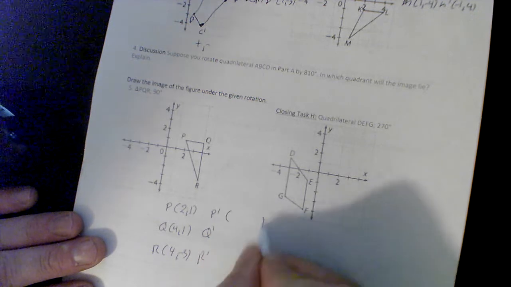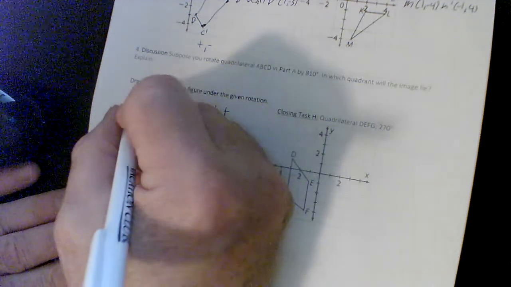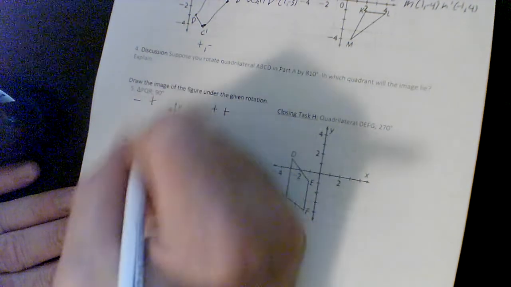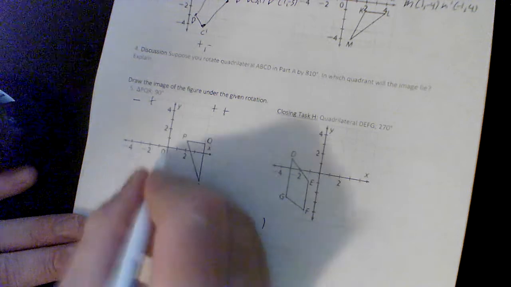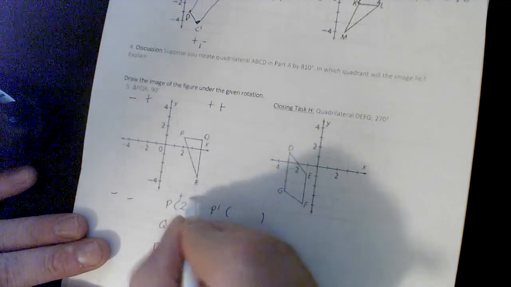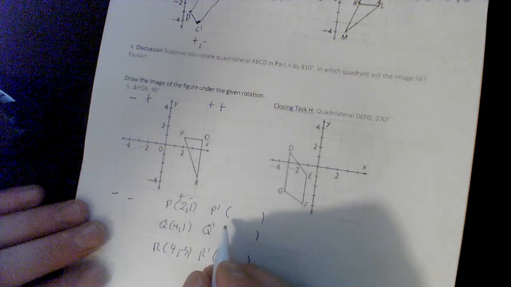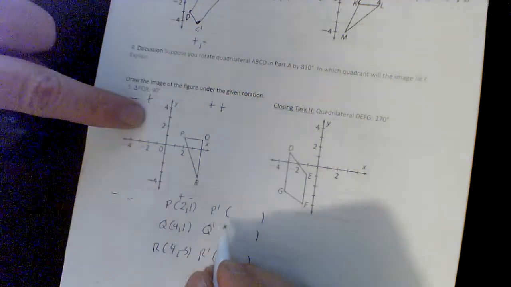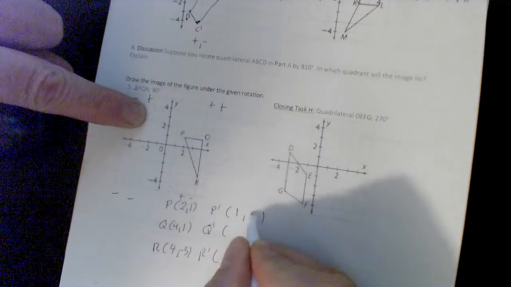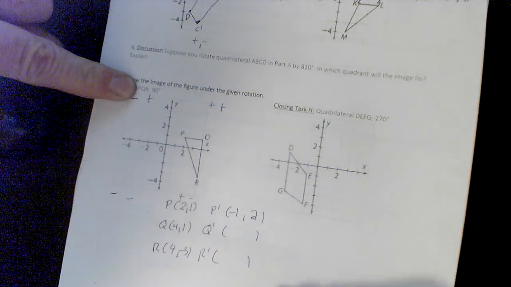And I'm going to show you how I do this so I don't have to remember rules. Alright, I'm going to mark everything up here. In quadrant 1, x and y are both positive. In quadrant 2, x is negative because I went left, and y is positive because I went up. Down here, left is negative, down is negative. Over here, x is positive and y is negative. So watch what happens. If I rotate 90 degrees, this is going to come over here, and my x and y are going to switch. But since I came over here, all my x's are negative.